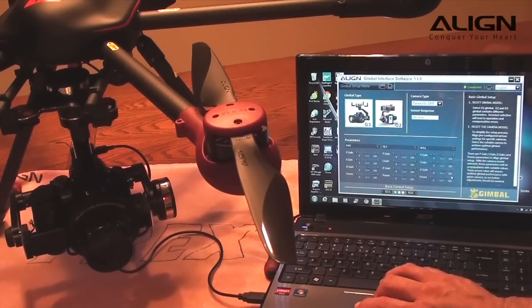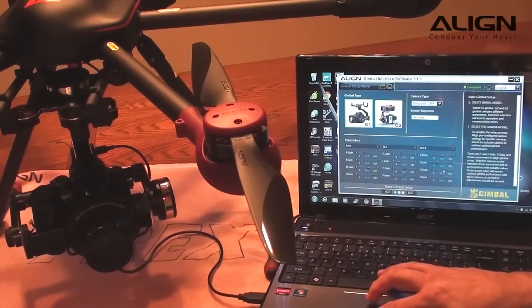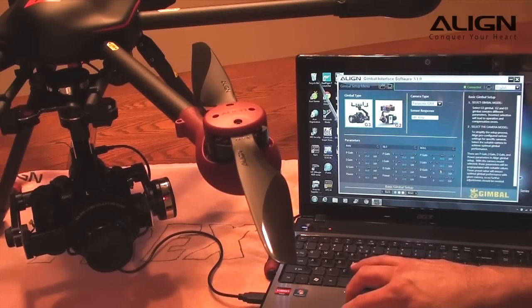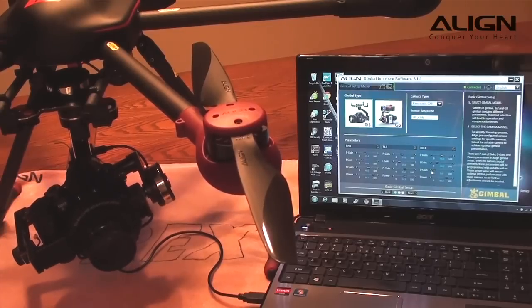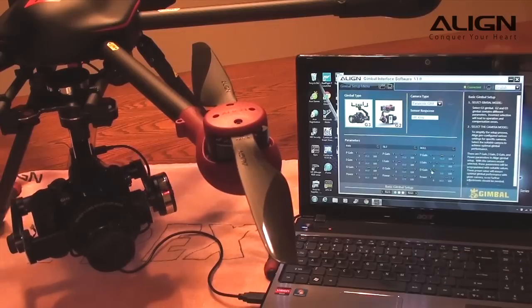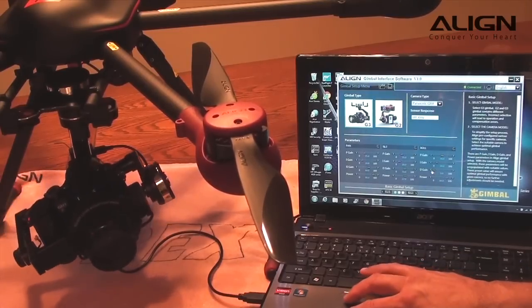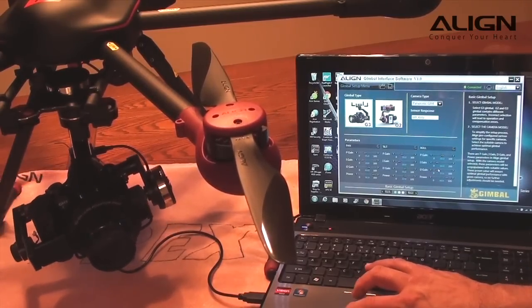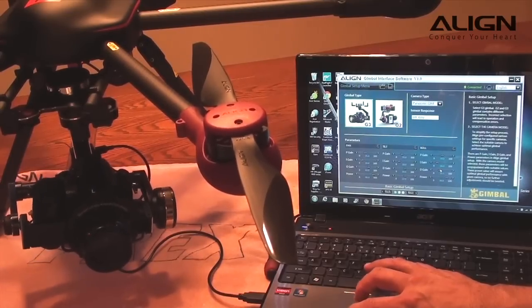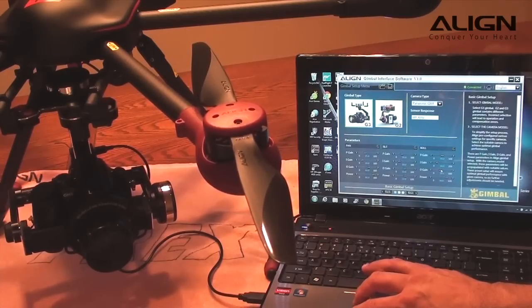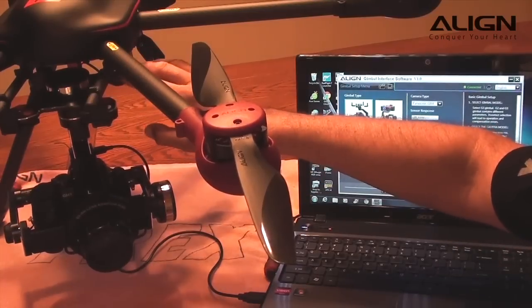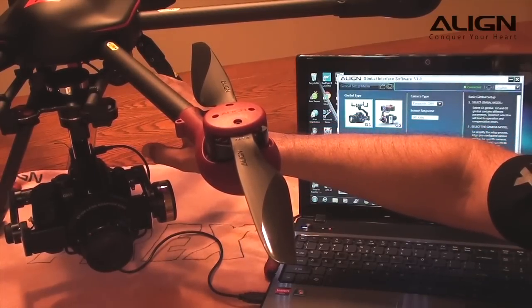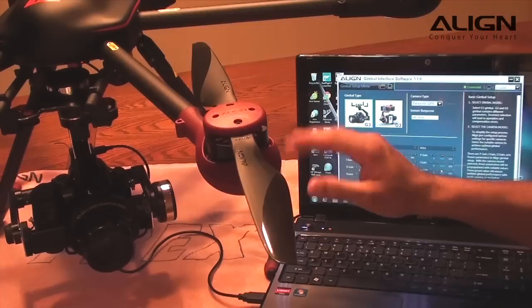The D value is at 60. Let's pull that back. Let's pull back on our expo, if you will, and see what happens when we do that. Starts to bounce again when we pull back. So we'll add some expo to this. And it still has some hunting. You can feel your gimbal. You can put your hand up here again and feel for vibration, but I can feel a very subtle shake.